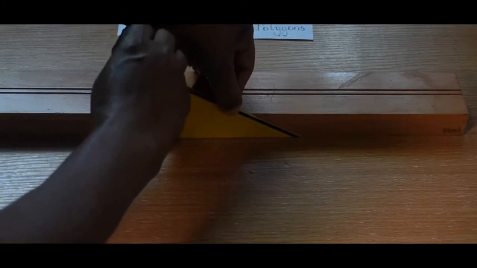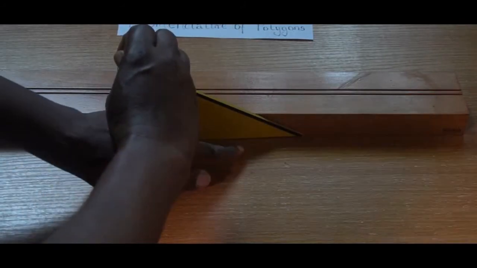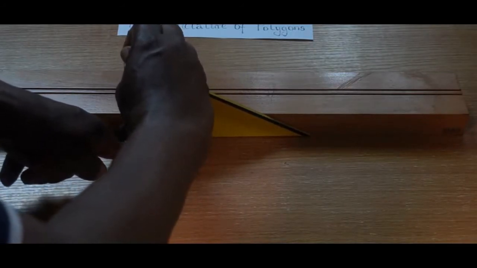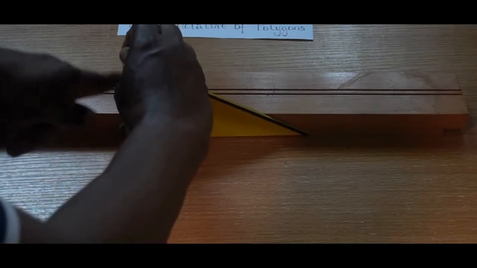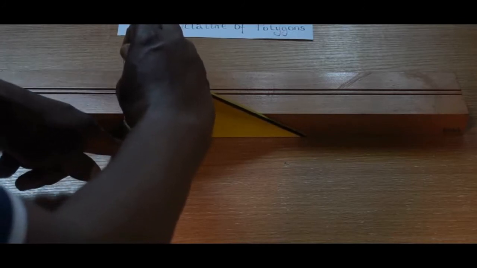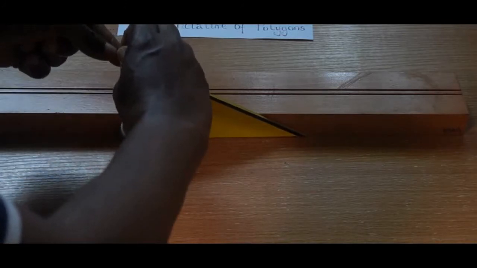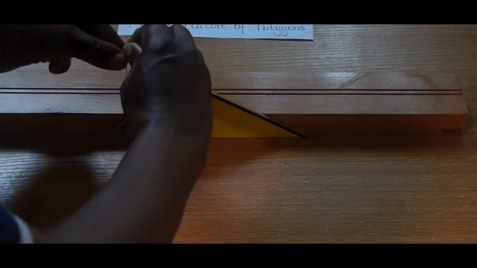Now you can see here that the base ends here. Or we imagine that we extend the base, all the way from here to this place where we have the vertical line touching the table. Can you see it? Yes. So this is the height. This triangle has an external height.